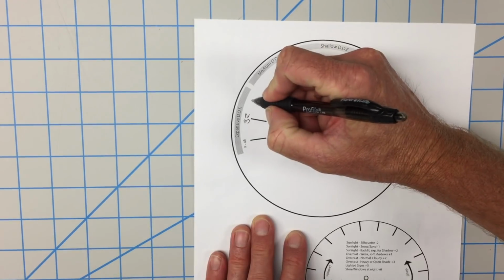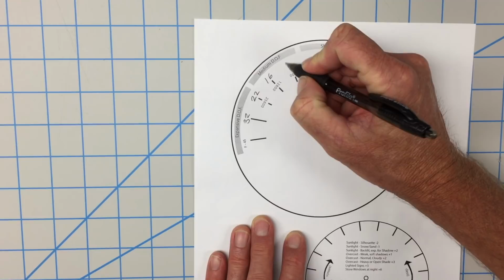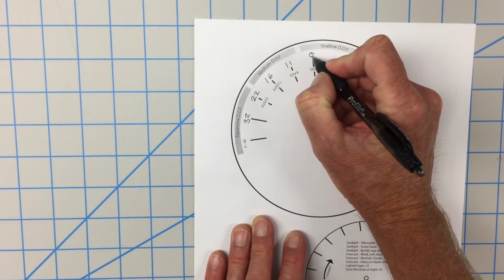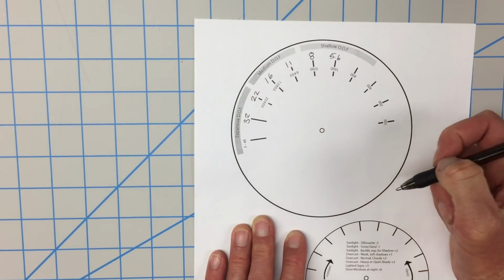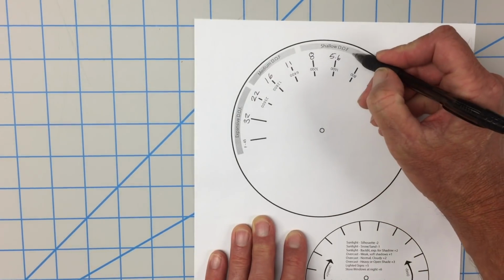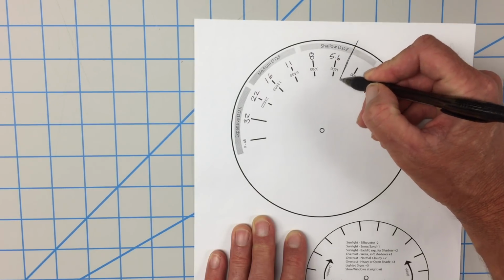So we're just going to write F32, F22, 16, 11, 8, 5.6. Now, you might want to make some sort of indication at this point, so I'm just going to make a line that divides this area here.